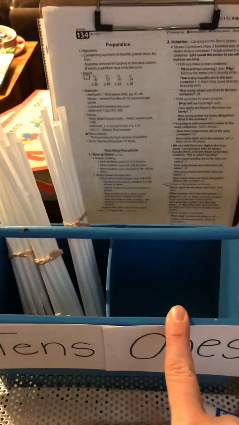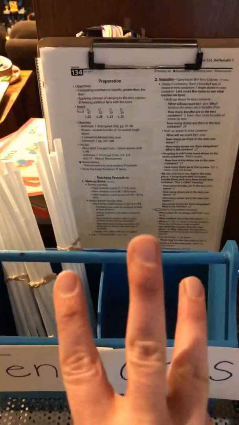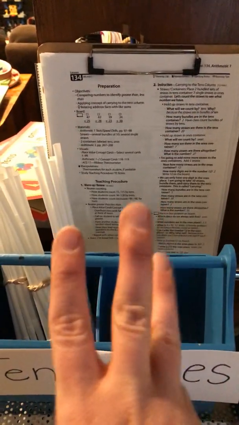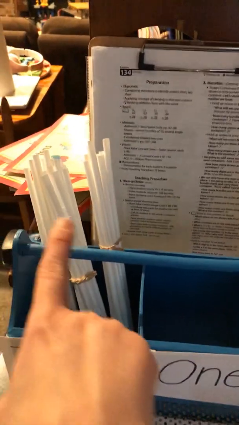So 27 plus 3 was 27, 28, 29, 30. Let's see if I now have 30. Oh, I have 3 tens and 0 ones. That is the number 30.